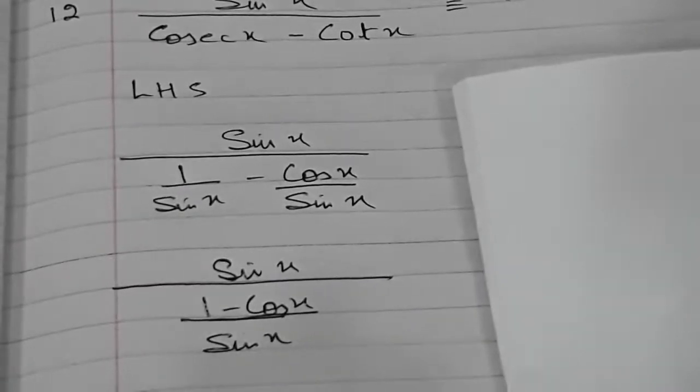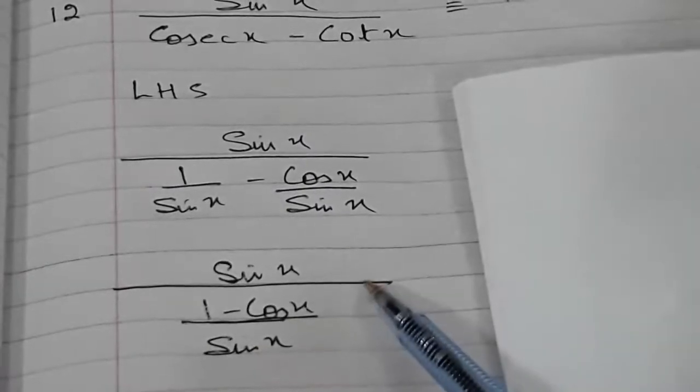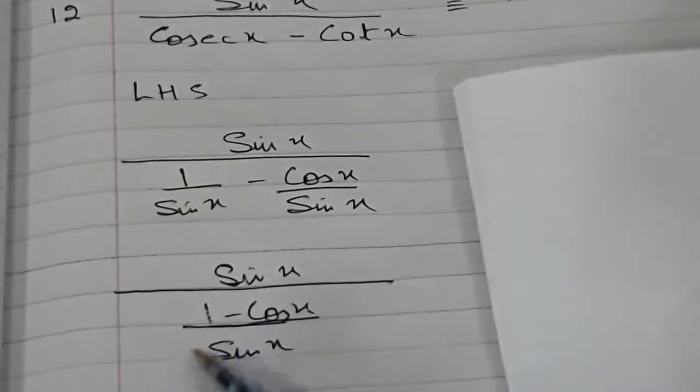Now what do you think? What should I do after this? Can you think of something? All of you know when we change a division sign into multiplication, the fraction gets inverted. So I will write sin x multiplied by sin x over 1 minus cos x, right? And now this will multiply, it will become sin square x.